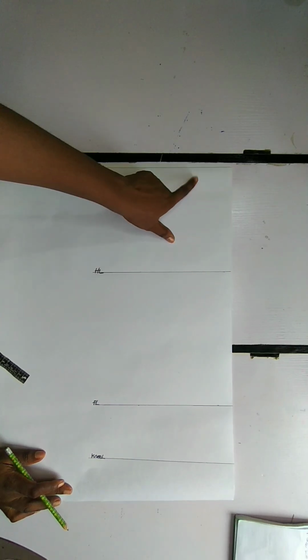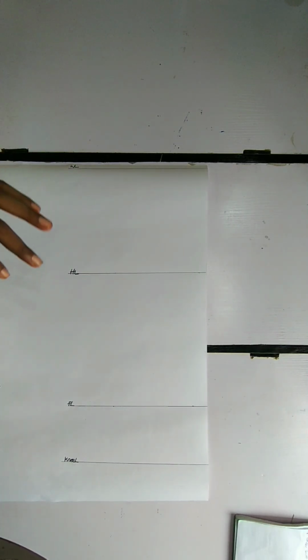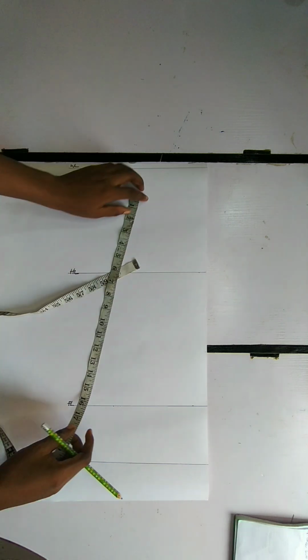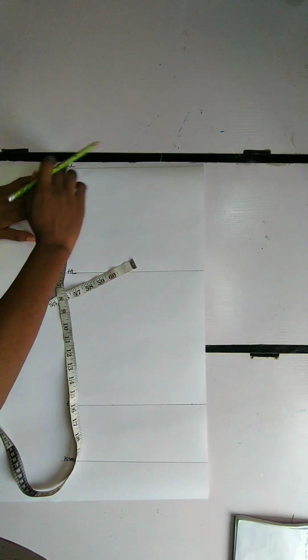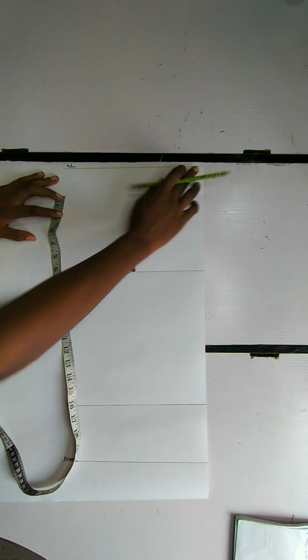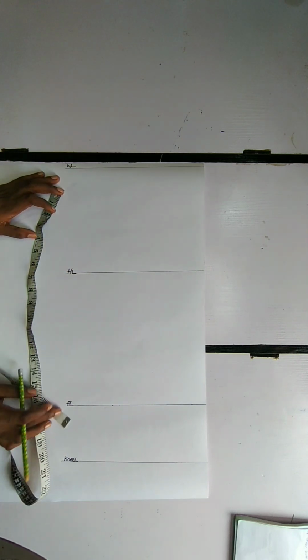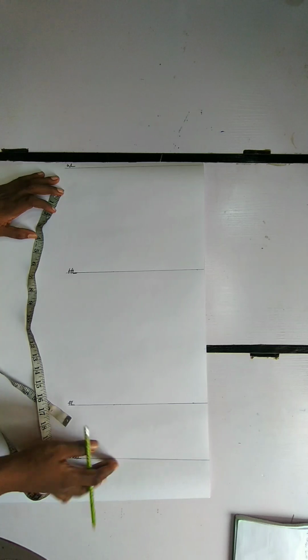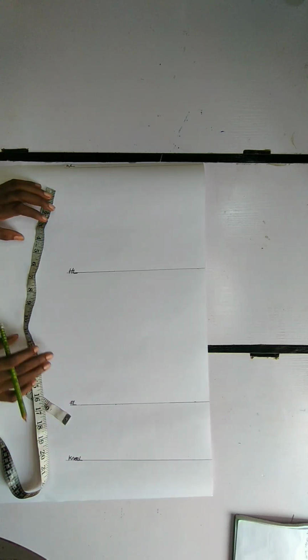This is a piece of pattern paper that I'm going to be using to draft this pattern. Okay, so the first thing I went ahead to do is to draft out all my basic bodice line. This is the waistline, this is the hip line, the full length, and the knee line. Okay, so this is what it's going to be.